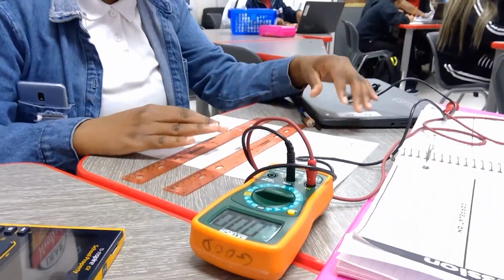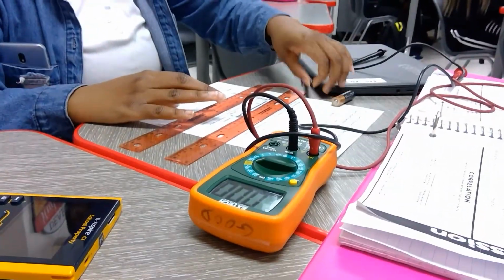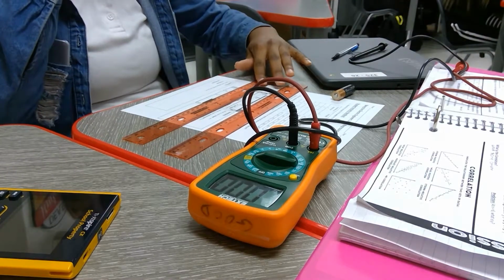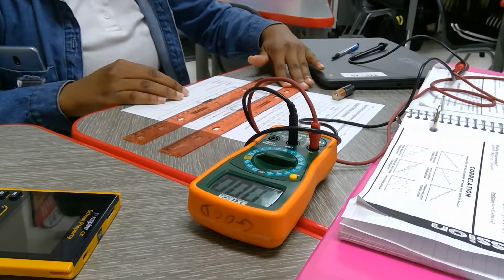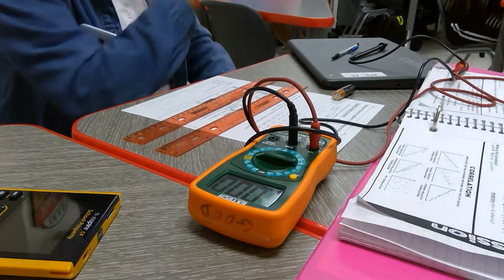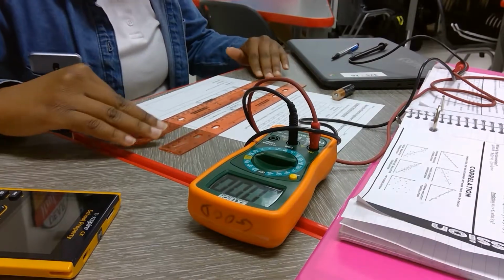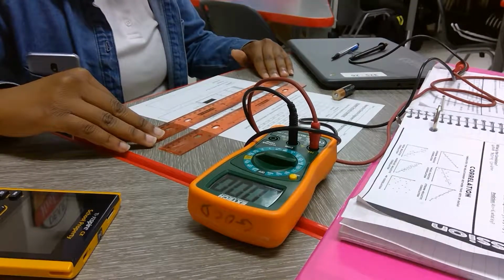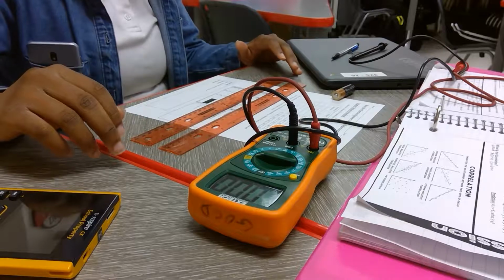Put it on your desk. Put the rulers on your desk. You see the gap right here? Make the gap really small so you can put a battery between the gaps. Don't give yourself a lot of space. Actually take space away. Make it very small.